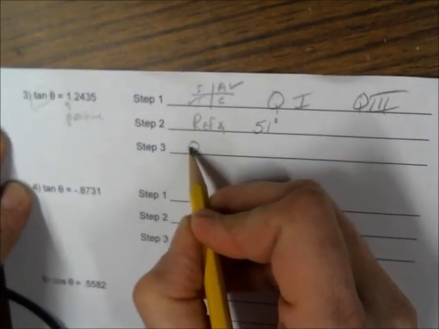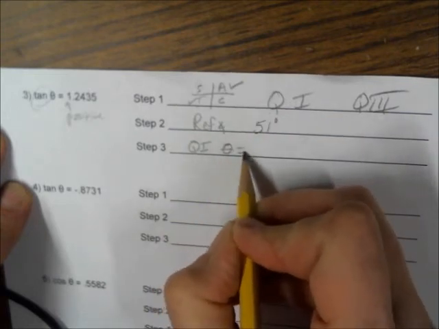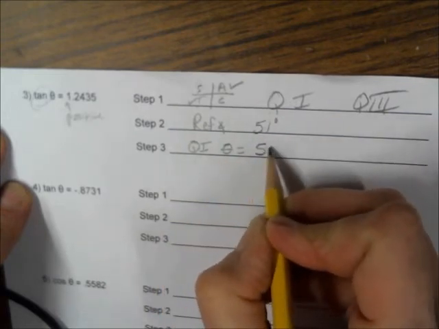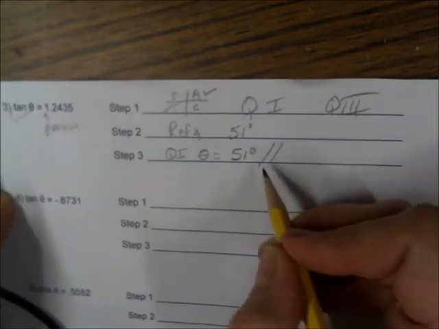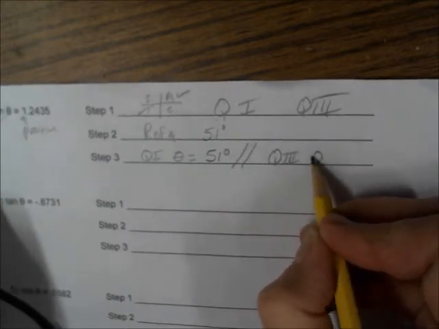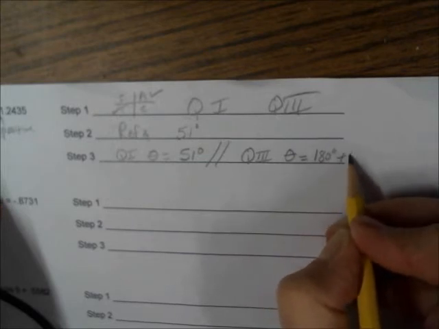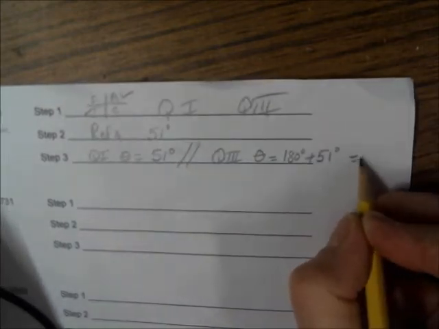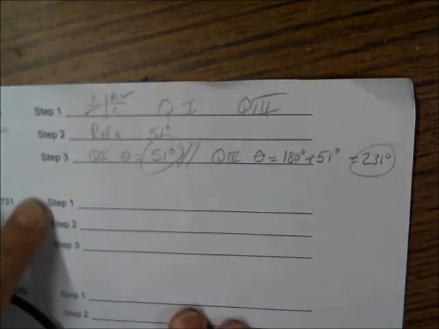And then we figure out theta. Well, we have a quadrant 1 answer. The theta value is the same thing as the reference angle. We don't have to do any calculations on that. And in quadrant 3, theta is equal to 180 degrees plus the reference angle, 51. 180 plus 51 is 231 degrees. And that's our other answer. So we got 2 answers on that one.